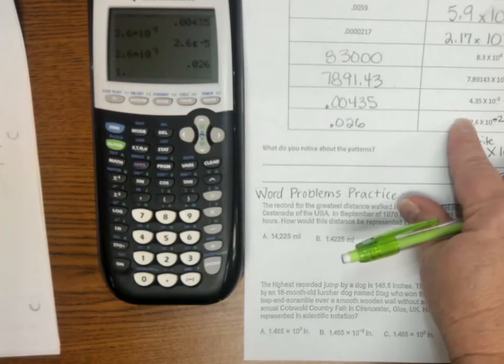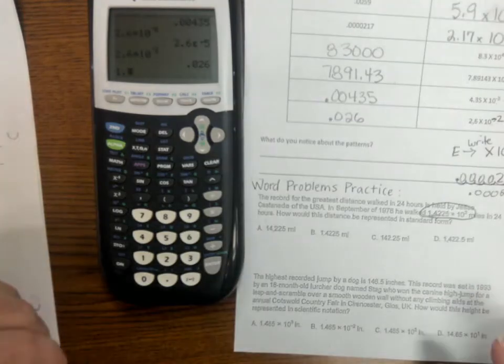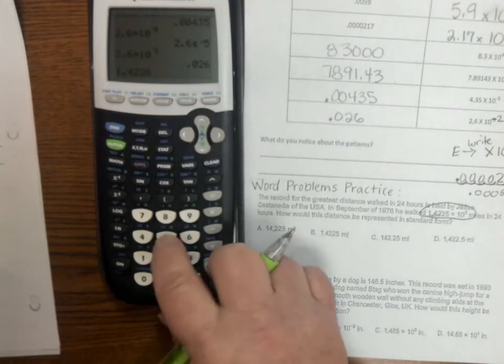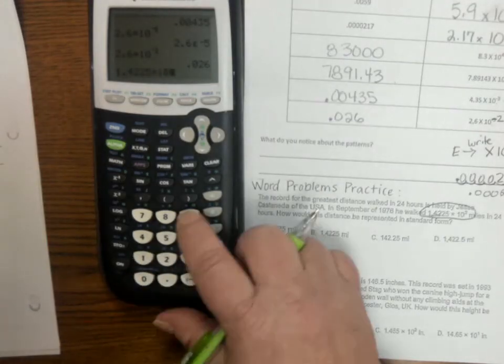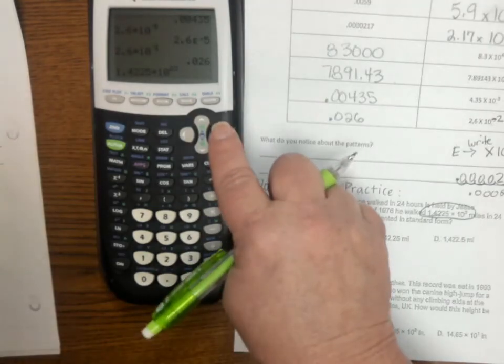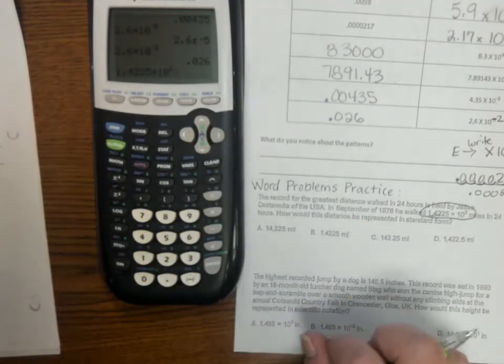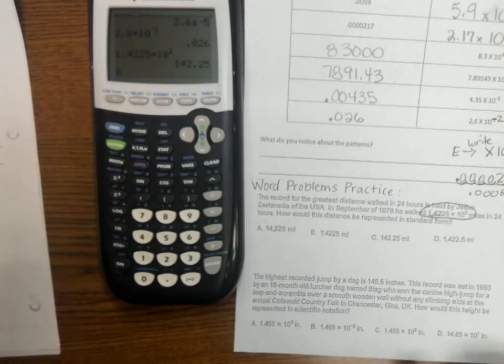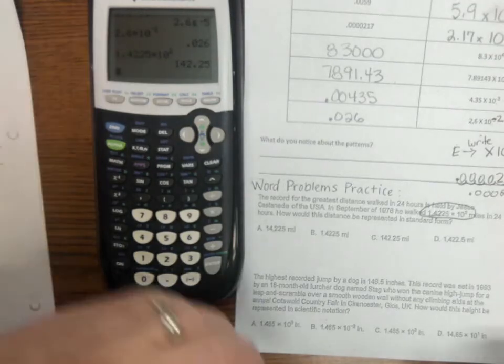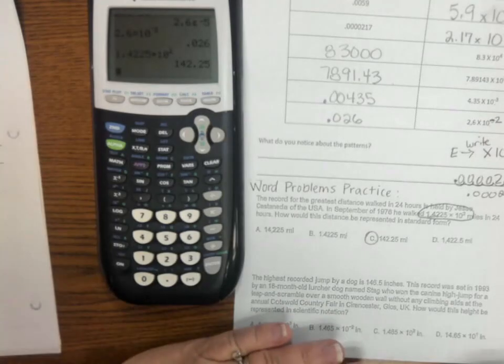So I know that I can do this right now. 1.4225 times 10. The power up key, 2, get out of up there and hit enter. So 142.25, which is C is your answer.